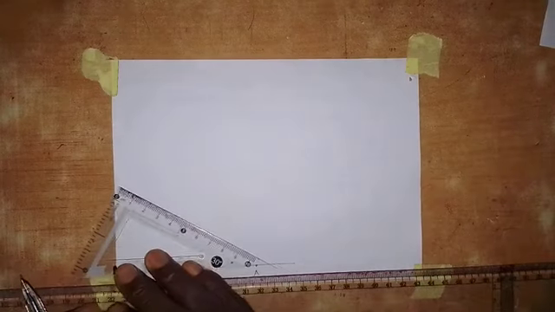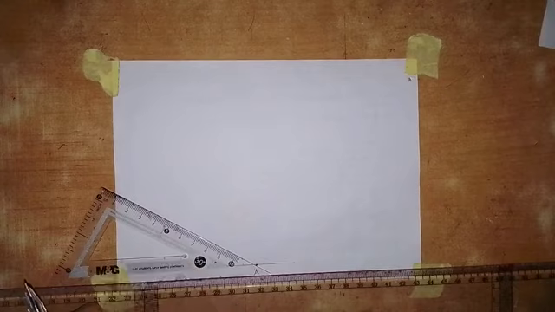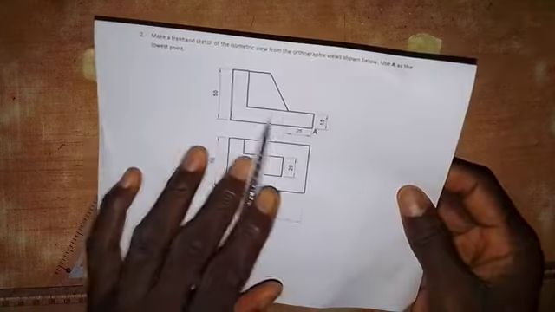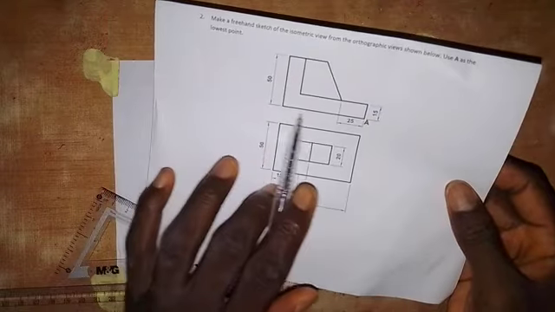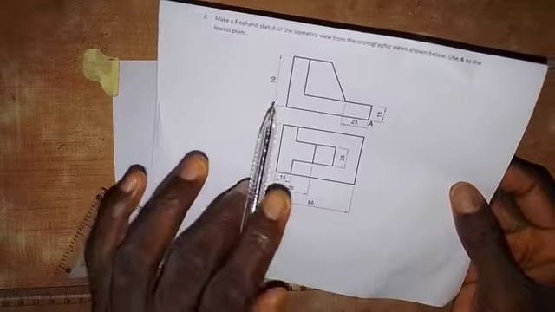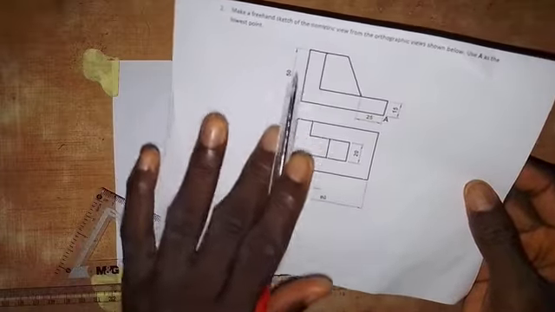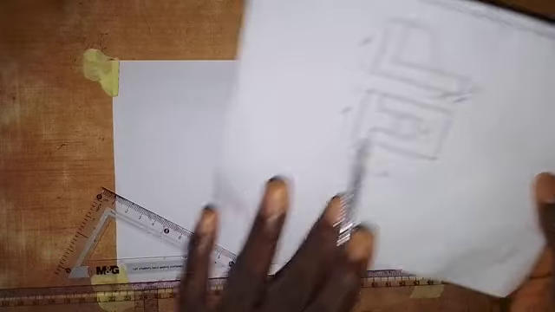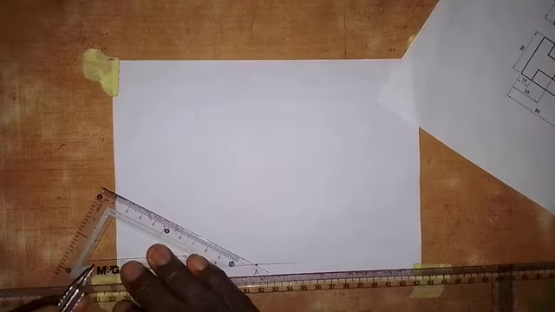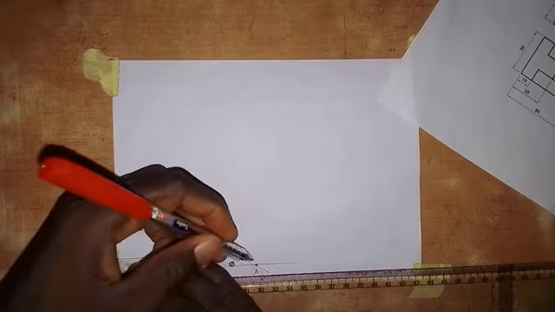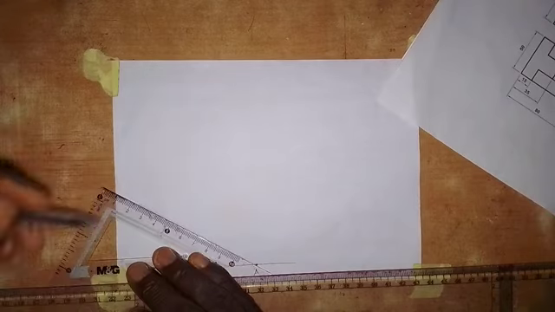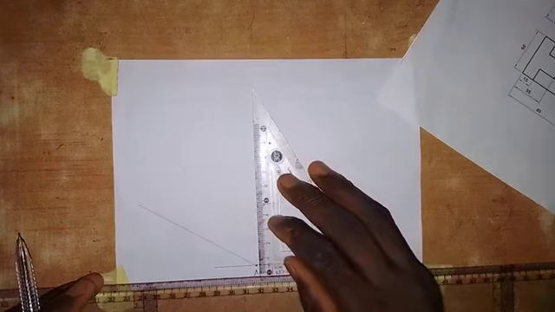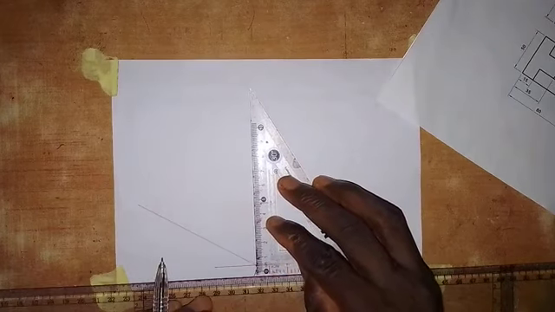Then with the 30 degrees set square set at this point A, the L shape should be made in this form. You cannot change it. Just make it in this form. That means it should be in isometric, but it should be on this side here, so this point should be here. From this point A, draw a line in this direction, and then at this point, draw a short vertical line.